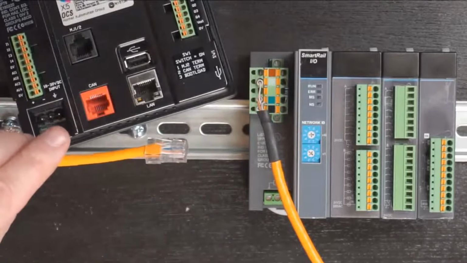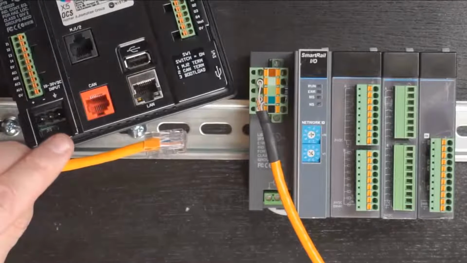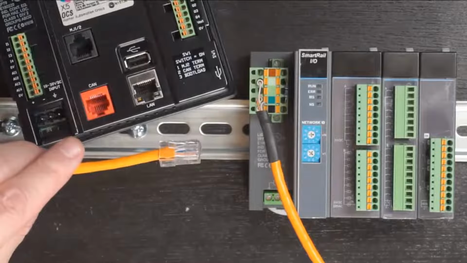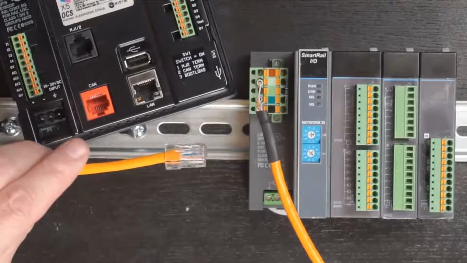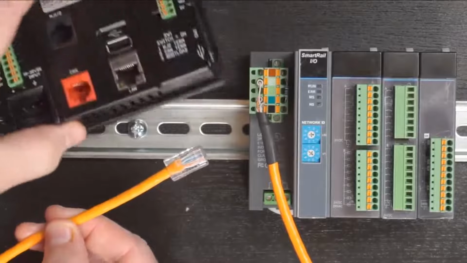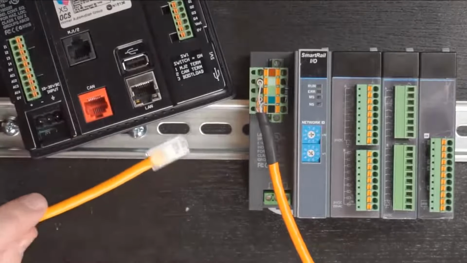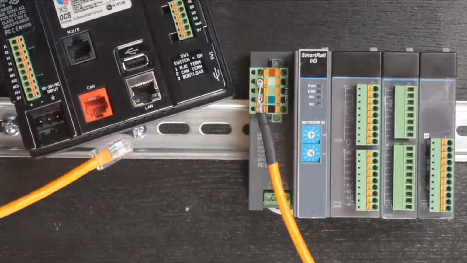Okay, next let's take a look at an approach we might take if we wanted to use category cable, Cat5, Cat6, that sort of thing. And I would recommend unshielded. You really don't need shielded if you're never going to leave the enclosure with your network cabling. So in this case, I'm going to be connecting a X5 controller to a SmartRail. And as you can see, the X5 has an RJ45 connector there for CAN.